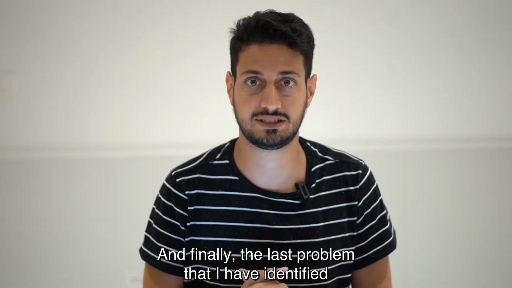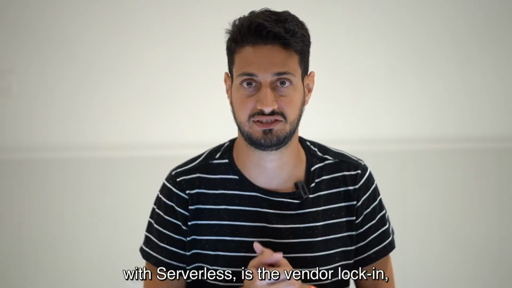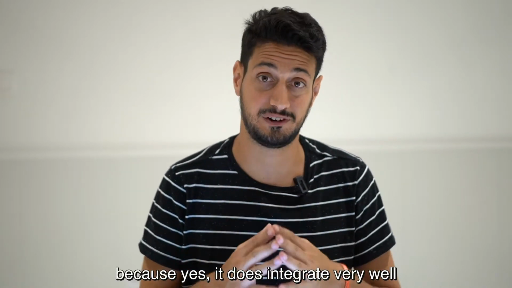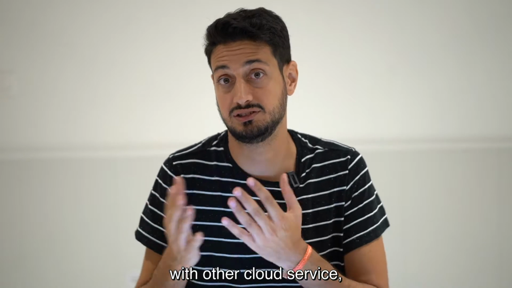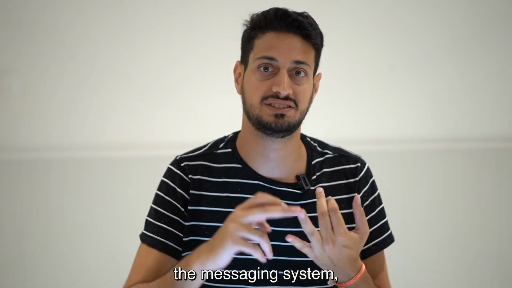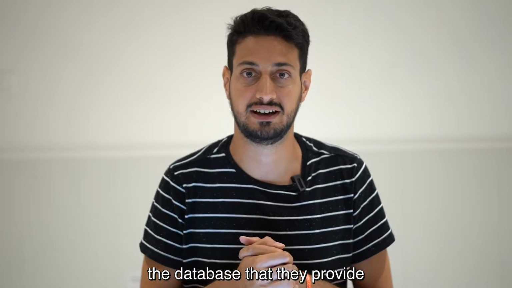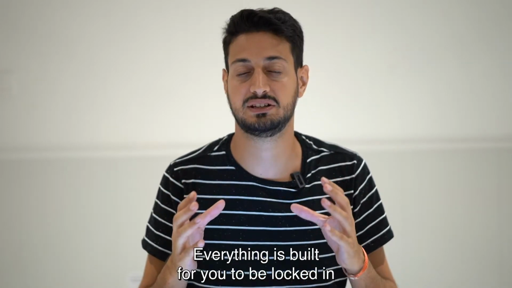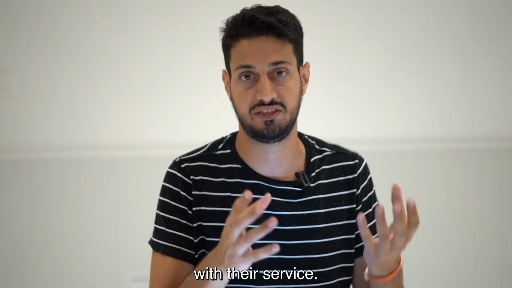And finally, the last problem that I have identified with serverless is vendor lock-in. Because yes, it does integrate very well with other cloud services. For instance, the API gateway, the messaging system, the database that they provide, especially for the serverless architecture. Everything is built for you to be locked in with their service.